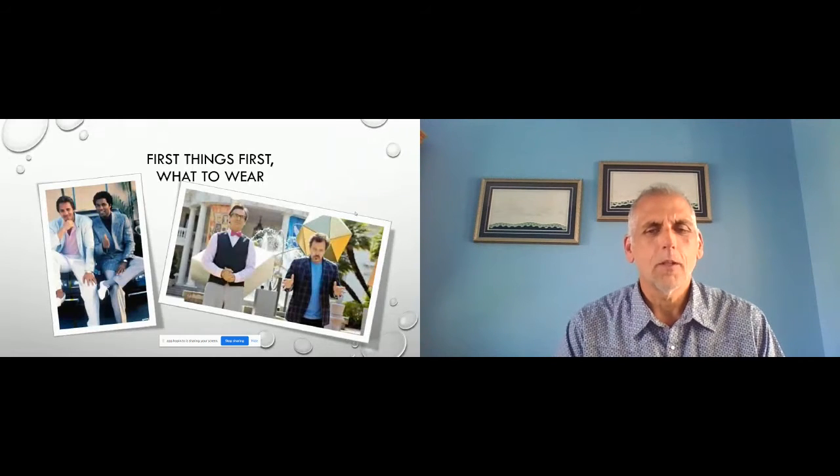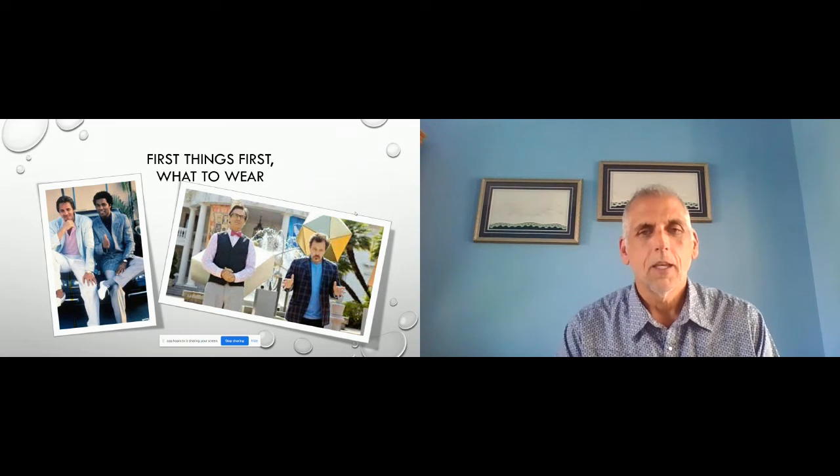First things first, what to wear. When we first started, we were required to wear a coat, tie, at least khakis, and nice shoes. When you went out into the field, you were allowed to take your tie off. That was it. You still had to wear your coat, collared shirt, and khakis. You weren't allowed to wear boots, and this was working with wastewater.